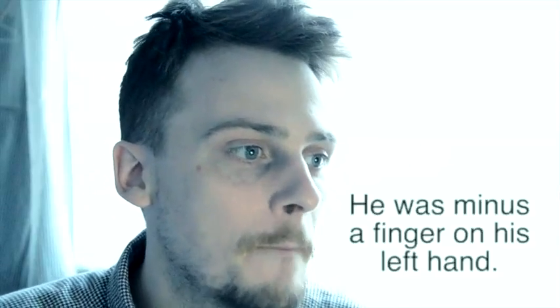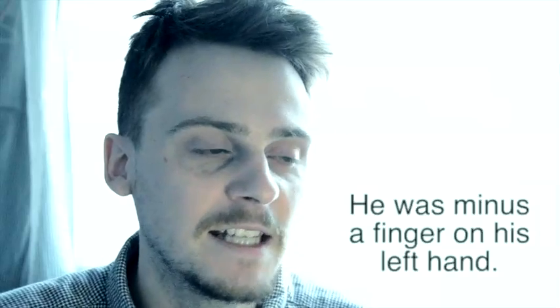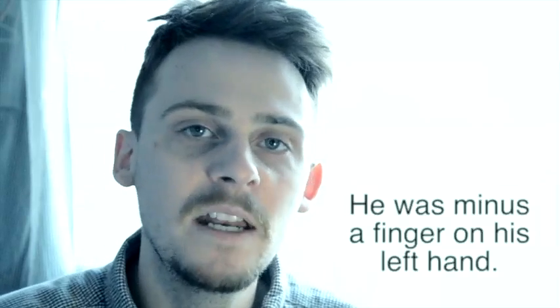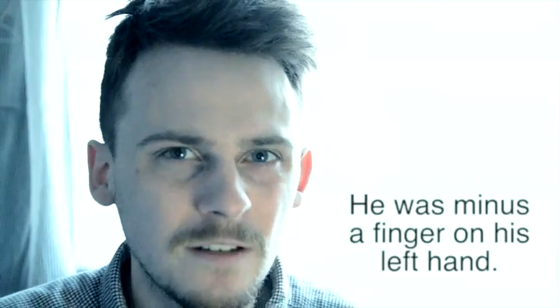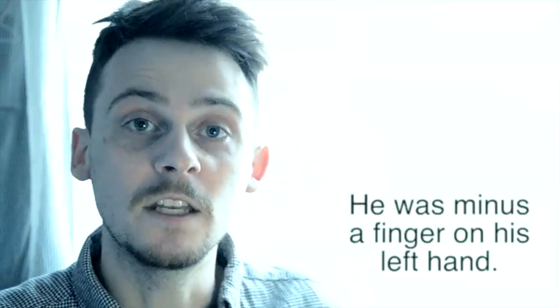He was minus a finger on his left hand. What does that mean? That means this person only had 4 fingers on his left hand. Minus a finger means take 1 finger away. There was 1 finger missing from his left hand. He was minus a finger, or he had a finger missing. It's the same thing.